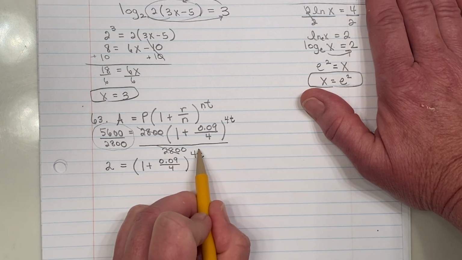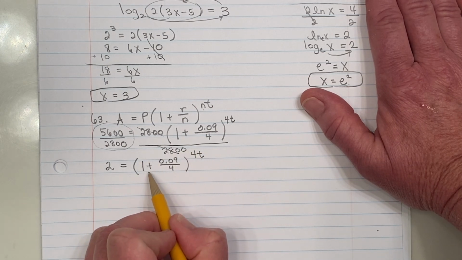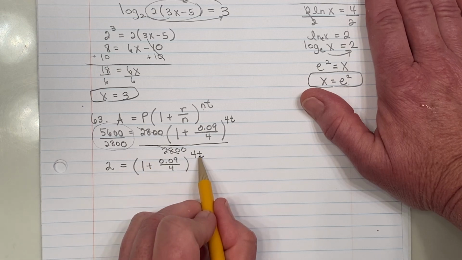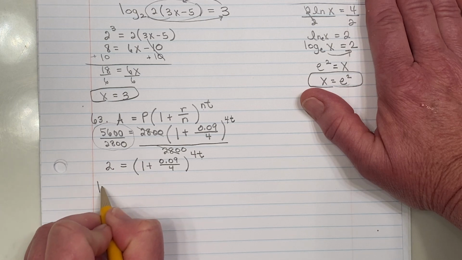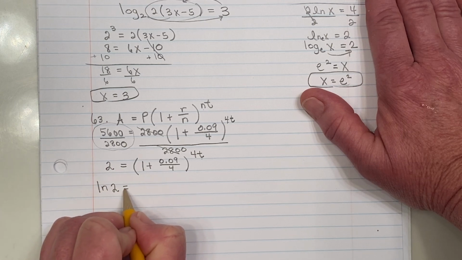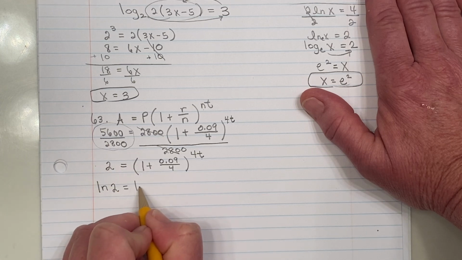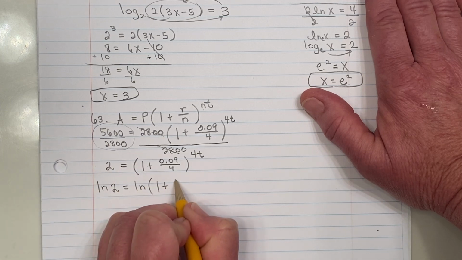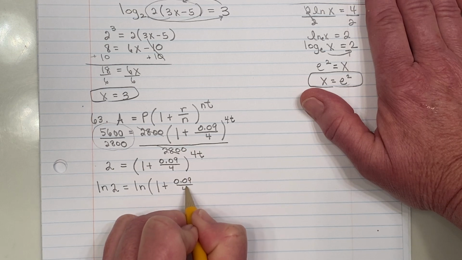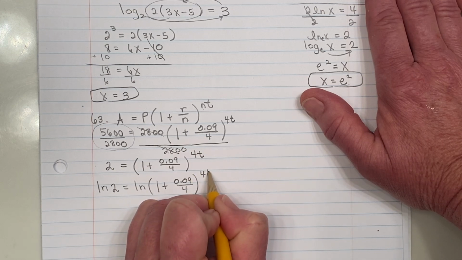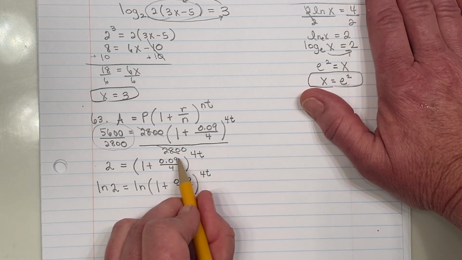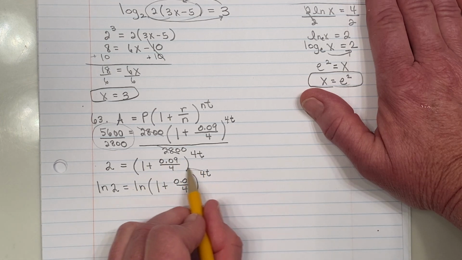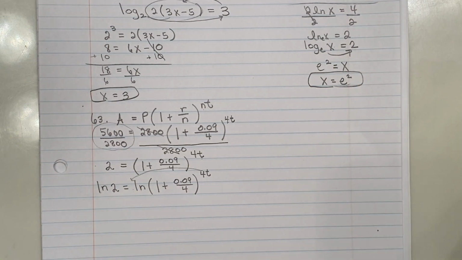Okay, so now if we're going to be solving for T, we've got to get T out of this exponent position. And when we solve these type of problems, the way to bring T out of this exponent position is if we bring in an ln or log, doesn't matter. Just make sure it's the same on both sides of the equation. Let's bring in an ln on both sides of this equation. Okay, so I inserted ln, and now we have log properties that we can use. We have a log property that says a power can come to be a factor. So in my next step, I'm going to move that 4t in front of ln.